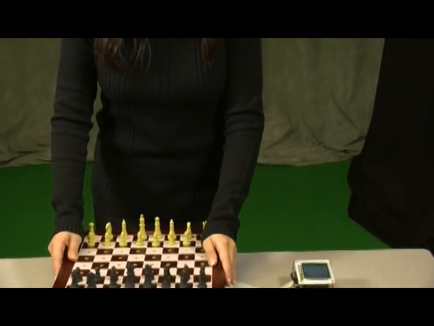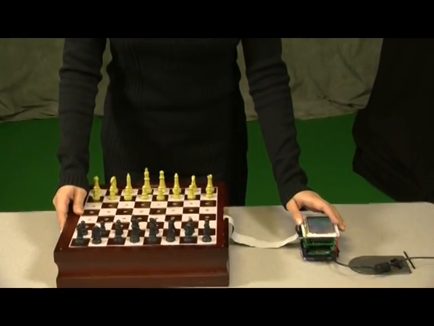Today I'm going to show you some basic functionality of my senior design project. My senior design project is an electronic chessboard and it consists basically of two modules. As you can see here, it's a common wooden chessboard, and this electronic module.